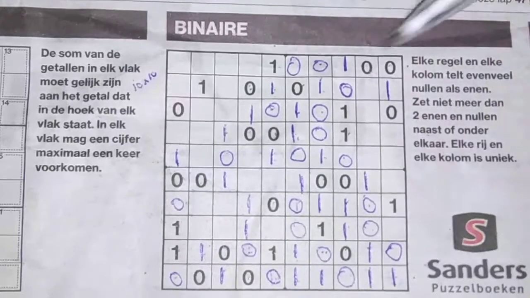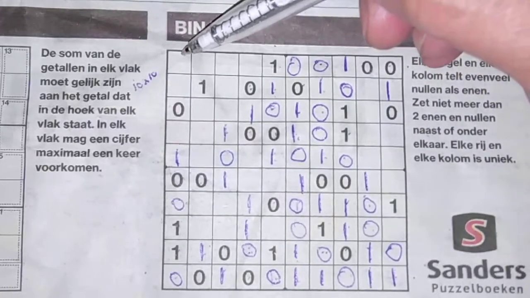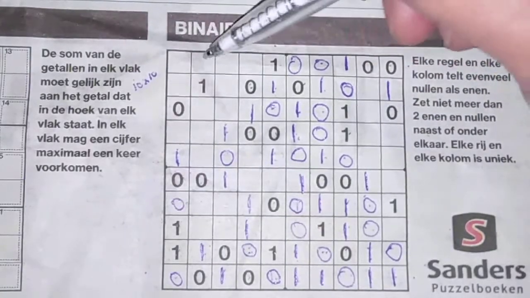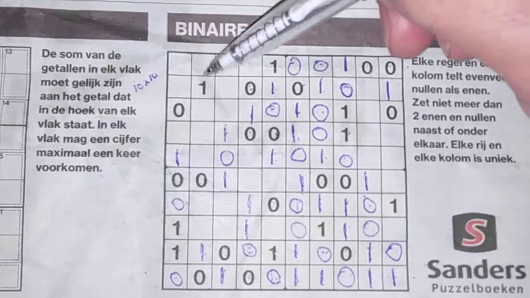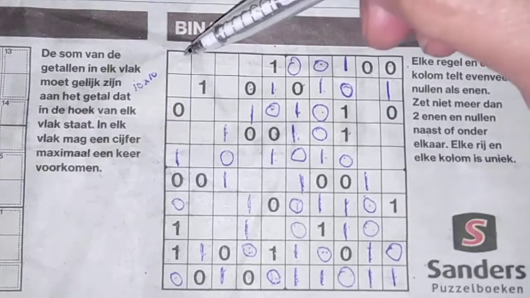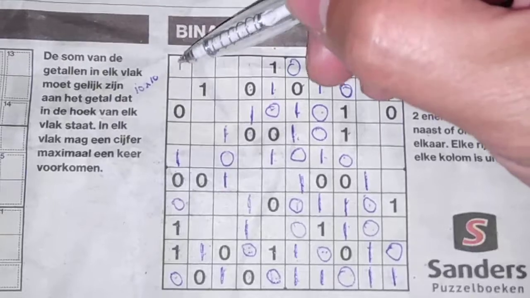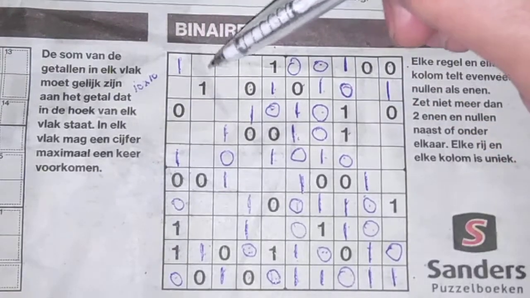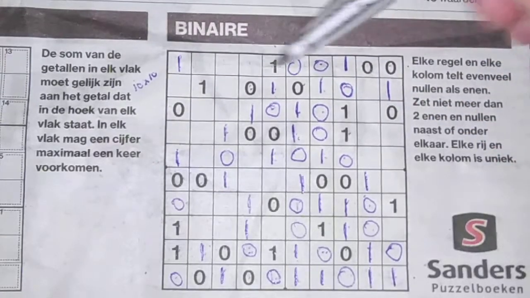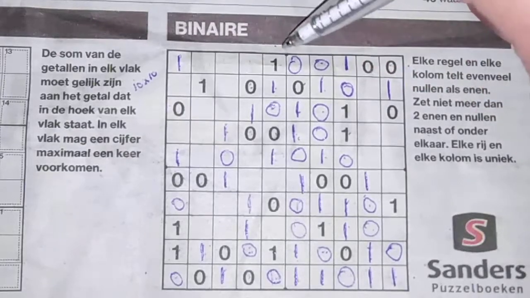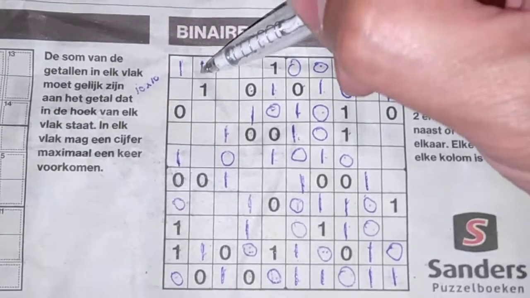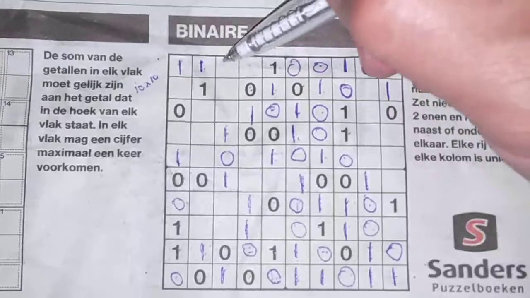We have here 4 O's. If I place the fifth O here, then we have 4 ones in a row. So this cannot be an O. This should be a 1. If I place the O here, I still have 3 ones in a row. So not allowed. This should be a 1, double 1 here and O, there and O.